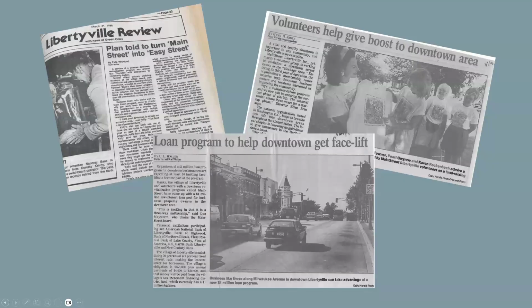The establishment of Libertyville's Main Street program in the late 1980s signaled the beginning of the downtown's renaissance. Through the unflagging efforts of residents, government officials, and business leaders, by the late 1990s, Libertyville's historic downtown core was once again the thriving center of the community.